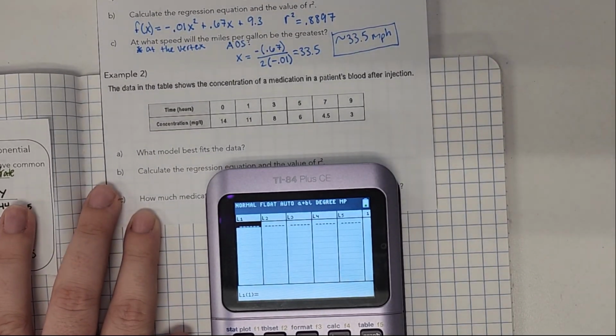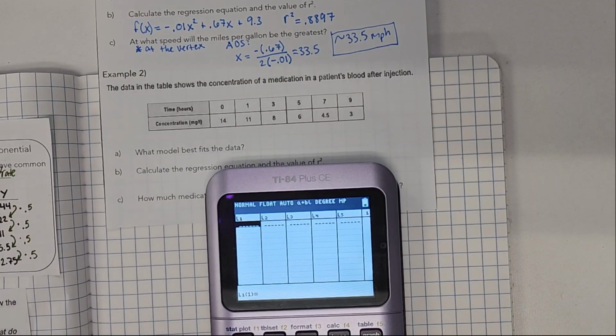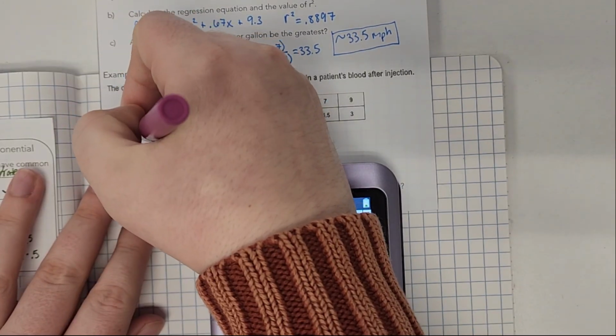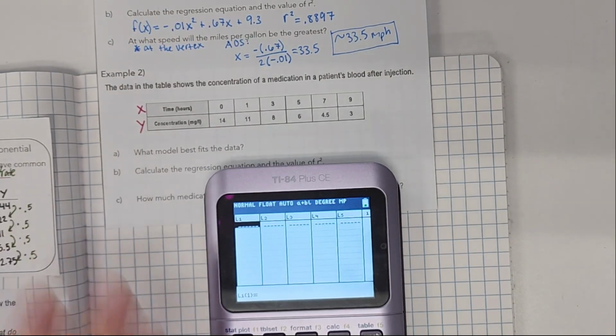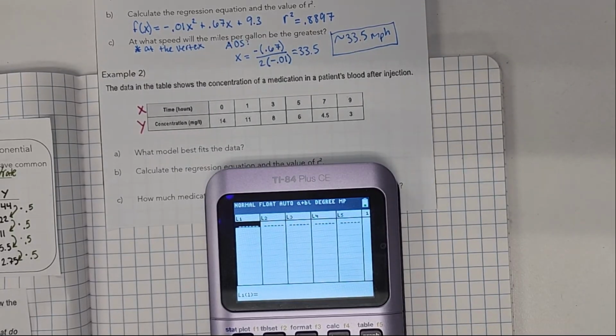So I have for my x values, time, and then for my y values, I have concentration in milligrams per liter. And we're going to type in 0, 1, 3, 5, 7, and 9 into L1. And then L2, we have 14, 11, 8, 6, 4.5, and 3.